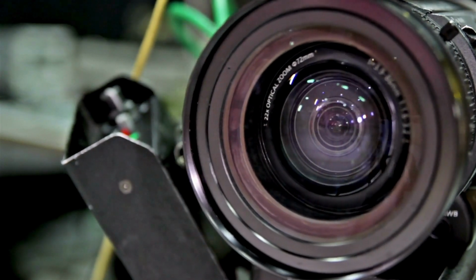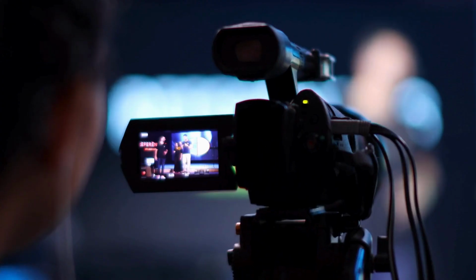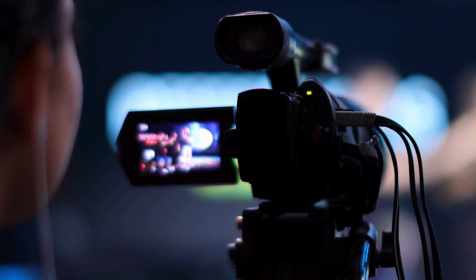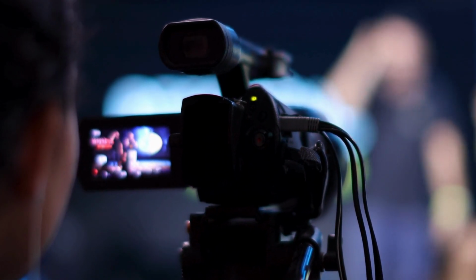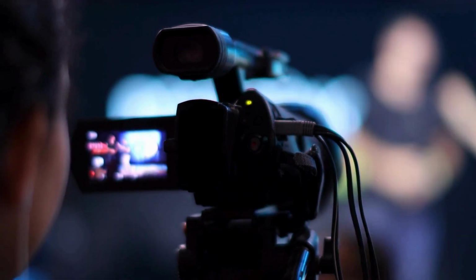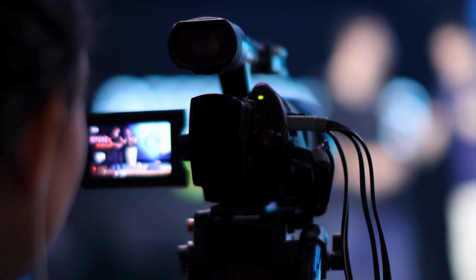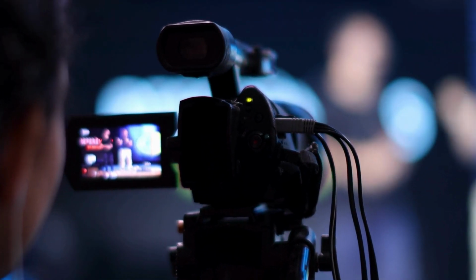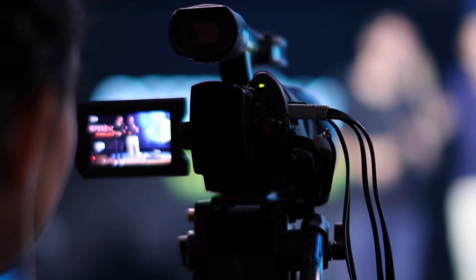Module: Camera Fundamentals. If the camera is the body of photography, then the lens is the eye. In fine art figure photography, the lens you choose has a greater impact on your final image than almost any other technical decision. Different lenses do not just change how close or far a subject appears. They change perspective, emotion, and how the human body is interpreted within the frame.